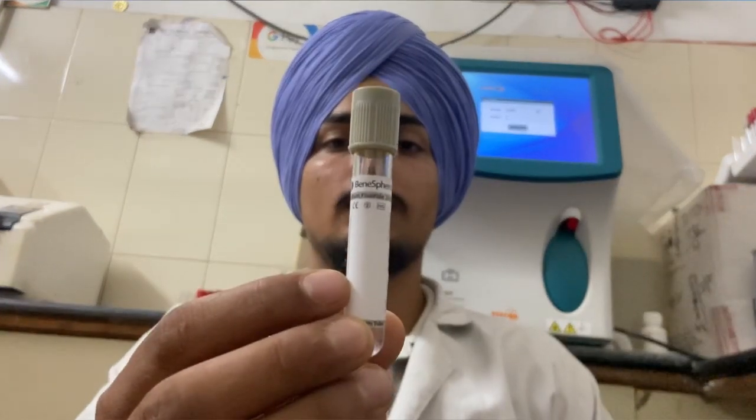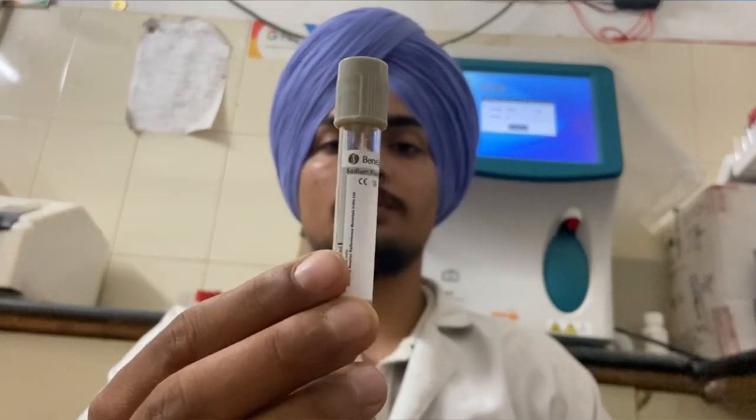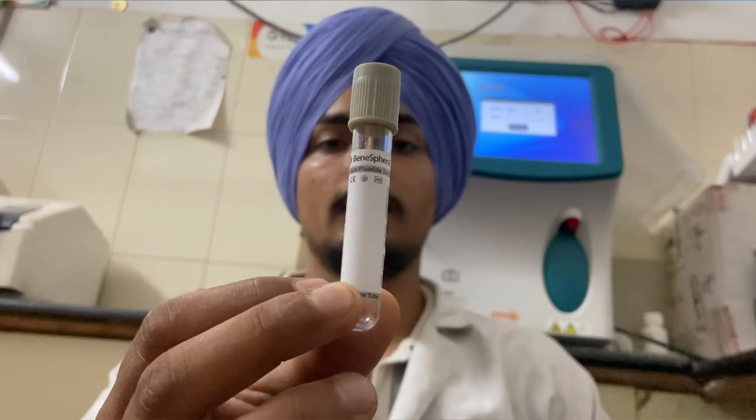In this test, 3 samples will be taken, and the sample is taken in a fluoride vial, which is also called the grey vial. I will show you the vial. In this vial, the GTT sample is taken, the sodium fluoride vial.